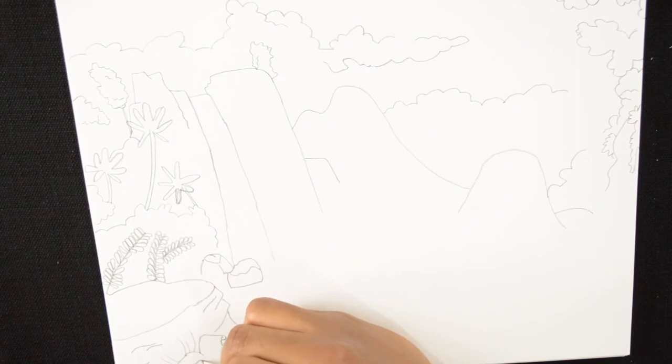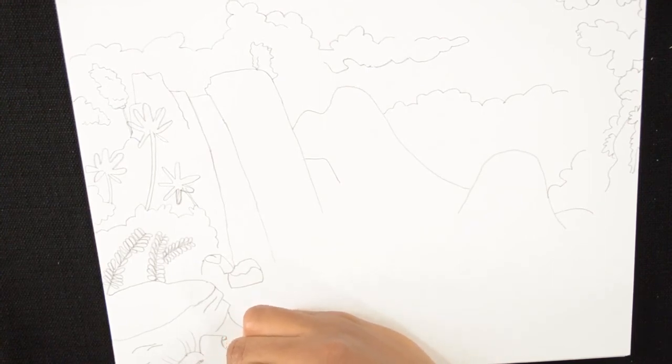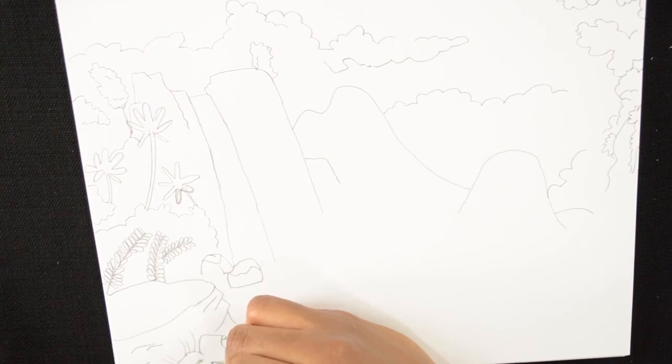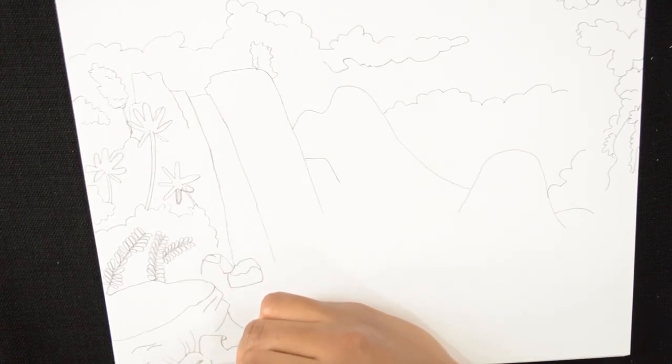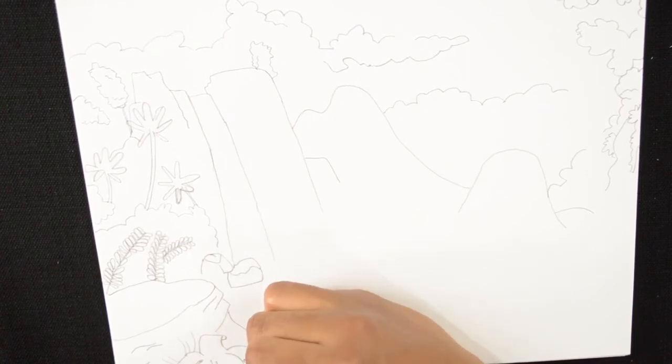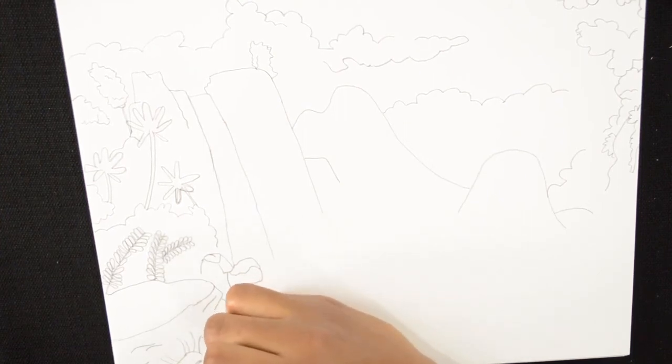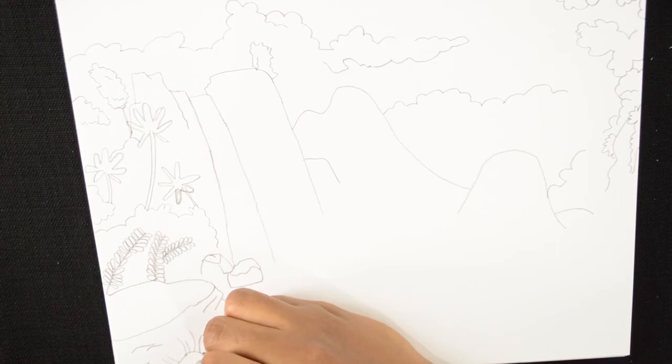Just trying to get us a basic shape of the petal. Okay, then the little dots in the middle here.